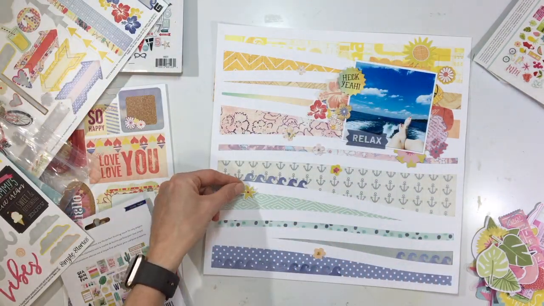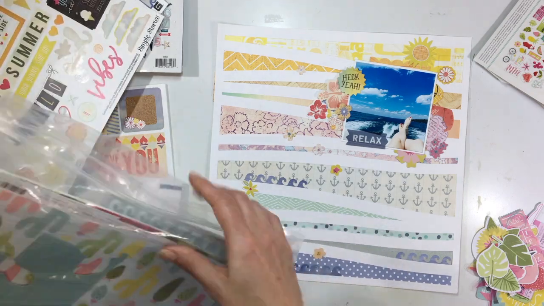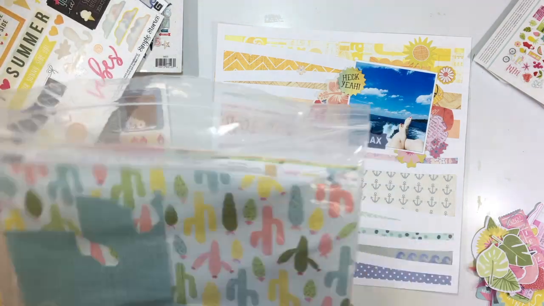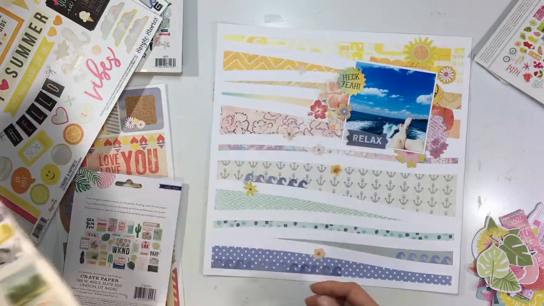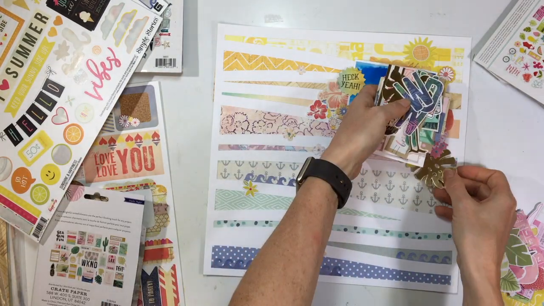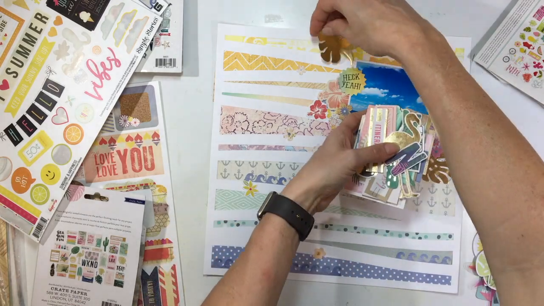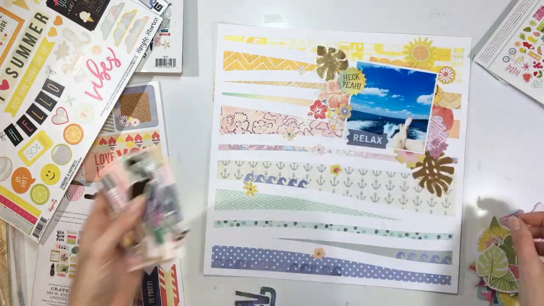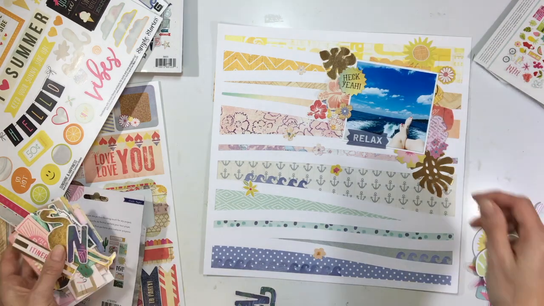So I pulled a few of those off and just stuck them around there. The little flowers, because they were only subtle little bits, I added some yellow and coral ones down to the bottom as well, just to pull that in down at the bottom of the page.